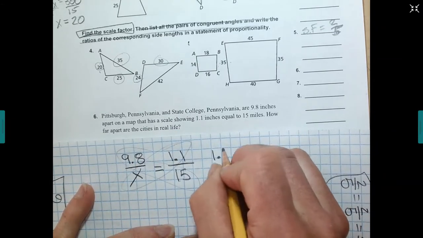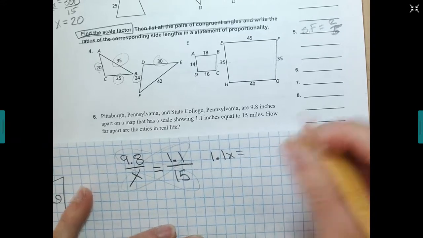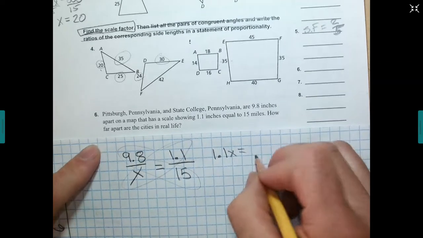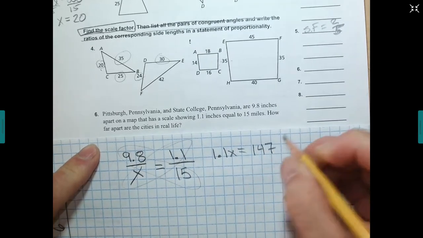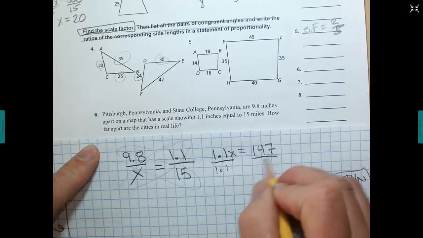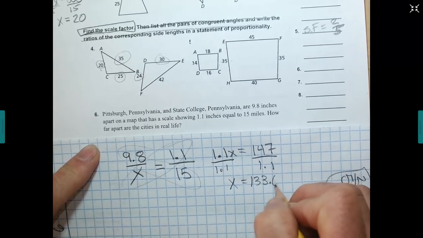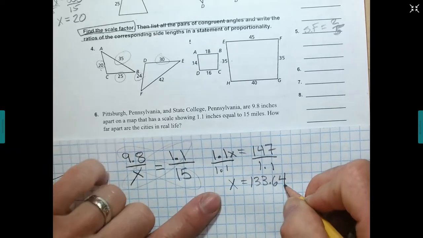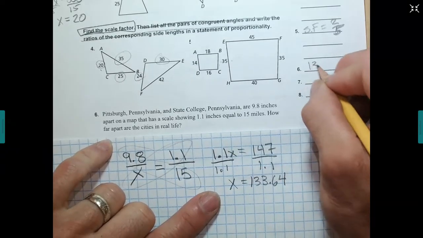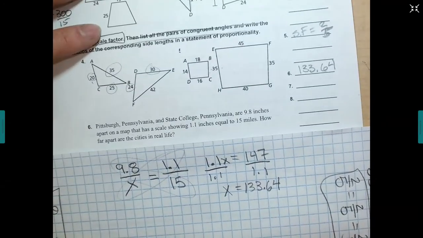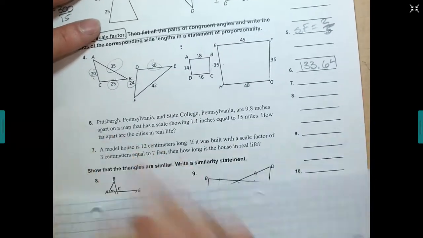So we get 1.1x equals 9.8 times 15, which is 147. And then we divide by 1.1, and we get x equals 133.64. So 133 and 64 hundredths miles.